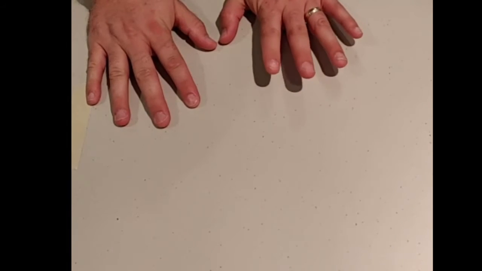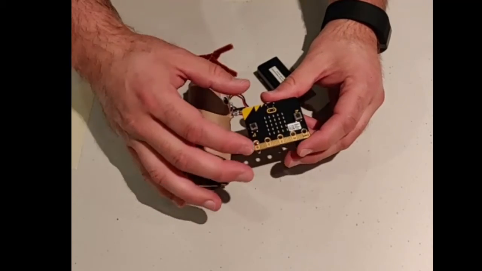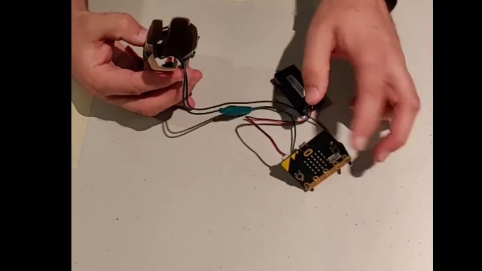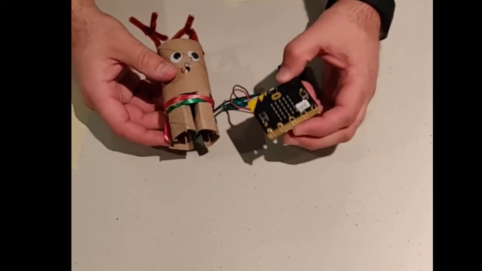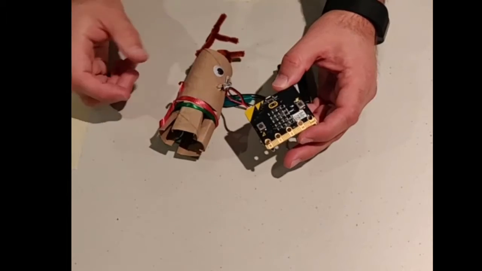All right, so now we've switched over to our other camera, so we're ready to demonstrate some of our projects. I'd like to start off with what I think is a nice way of using the edge connectors at the bottom, and so we can go ahead and connect an LED. In this case, we've got an LED right in the nose of our reindeer, just connected to pin 0 and ground.